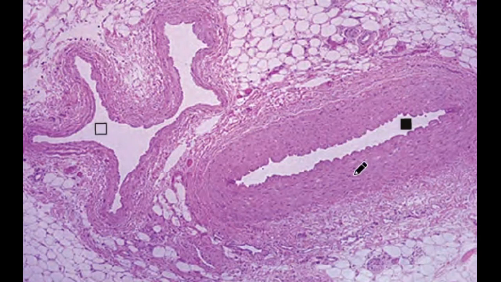This is again a picture showing the normal artery and normal vein. In the normal artery we have a thin-walled intima, a thick-walled media, and the adventitia. The vein has an irregular shape, and the media in the vein is very little compared to the artery. So this is the second picture.